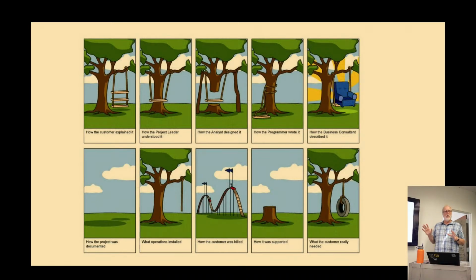Now, some of you may have seen this kind of diagram before. And this gives you the perspective of how complex a project can be or how miscommunicative a project can be, okay? So for example, what a customer wanted was basically a tree swing. That's how they explained it. The project leader understood, well, okay, tree swing, I got it. We left out a couple of requirements, obviously, right?